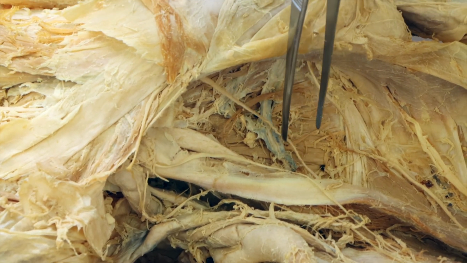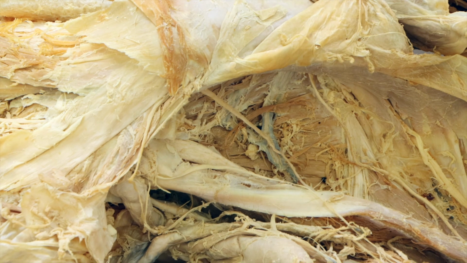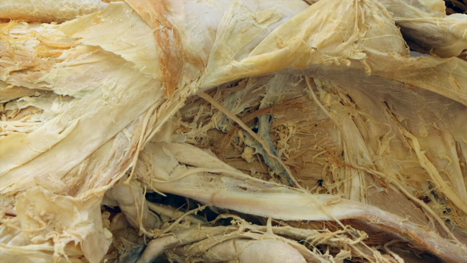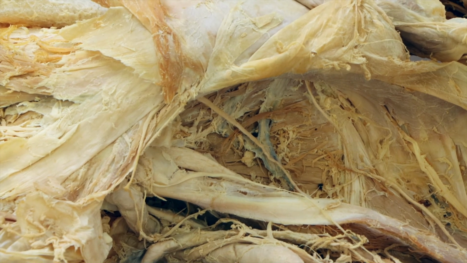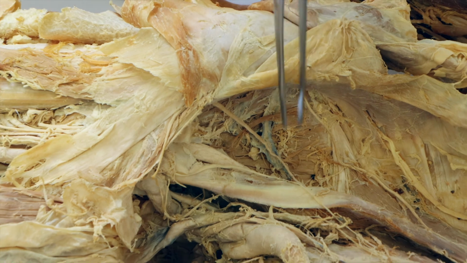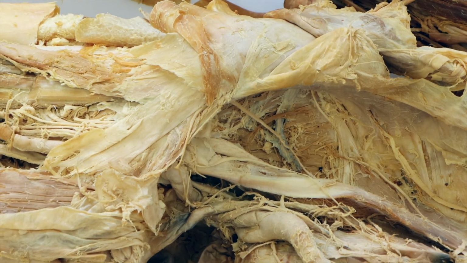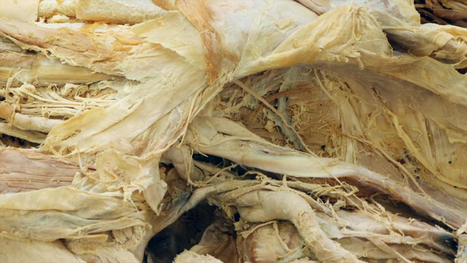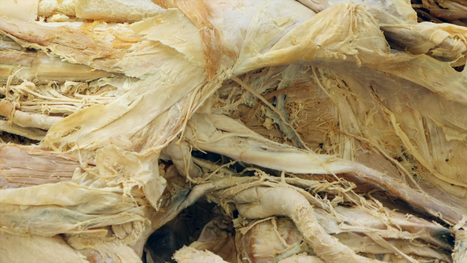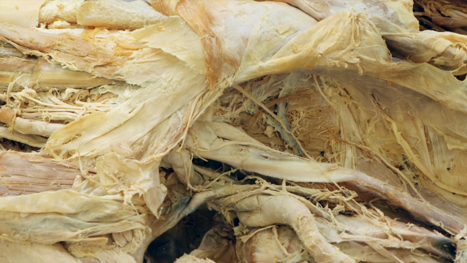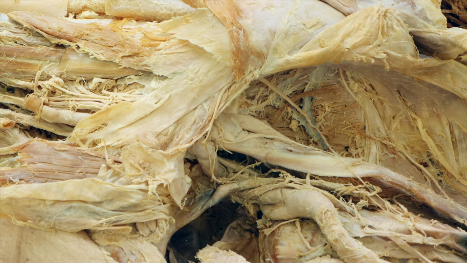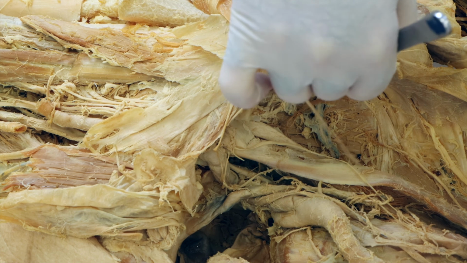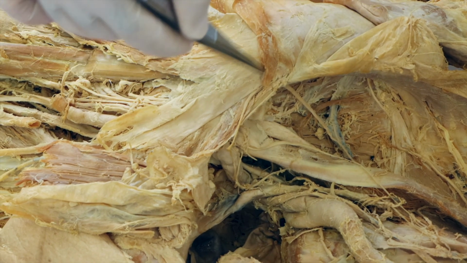This nerve is called the lateral cutaneous nerve of the thigh. When you say the terminology, lateral cutaneous, it means that it's a pure sensory nerve. According to its name and function, it's the sensory innervation of the lateral aspect of the thigh, and it enters the thigh going toward the lateral part of the inguinal ligament.